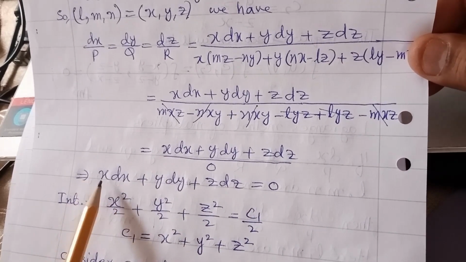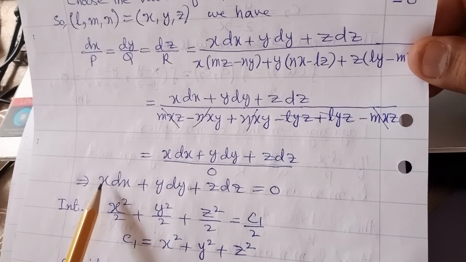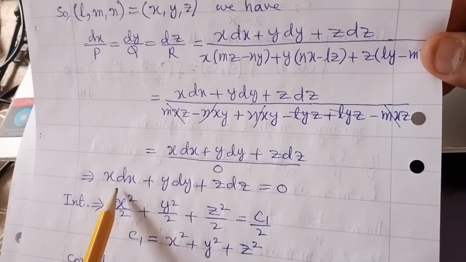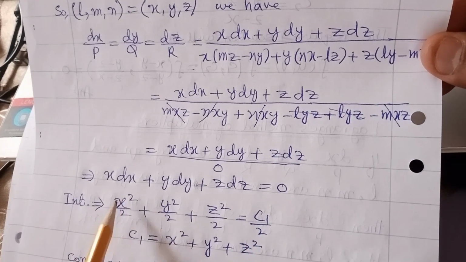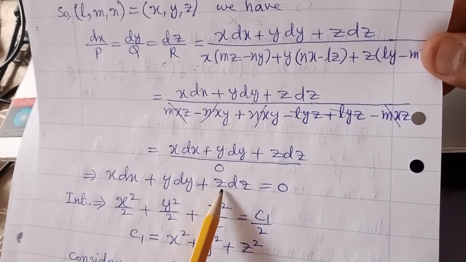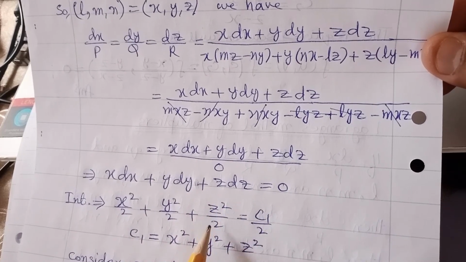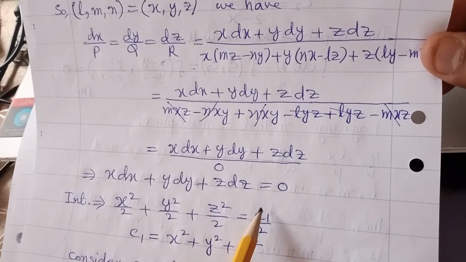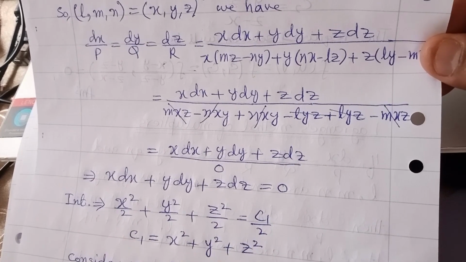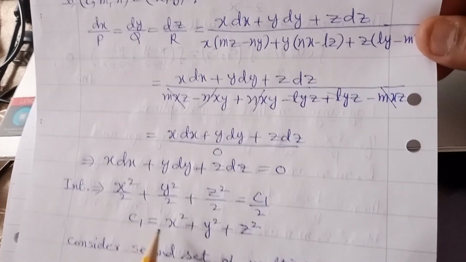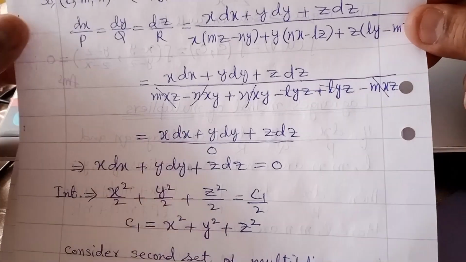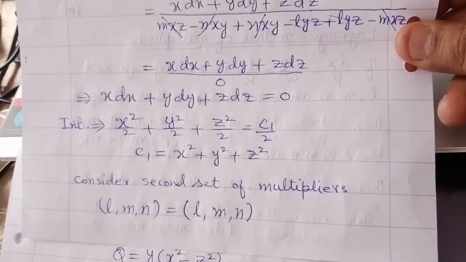When we integrate x with respect to x, that would be x square upon 2. Sorry, we are integrating partially, so the integral of x with respect to x would be x square upon 2. Integral of y with respect to y would be y square upon 2, and integral of z with respect to z will be z square upon 2. The constant will also be c1 upon 2, taking common from the entire term and 2 cancels out, so that the first solution is c1 equal to x square plus y square plus z square, by using the first multiplier. Now we have to choose another set of multipliers.